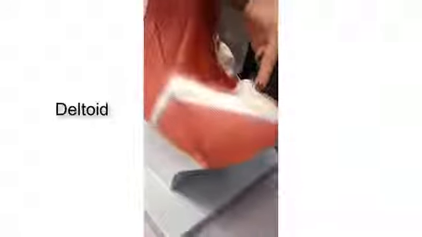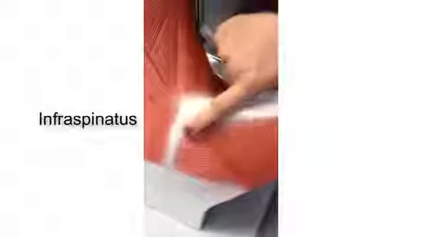We can also see on this model here a bit of deltoid. So again, this is the spine of the scapula and the acromion. So this would be deltoid. And deep here we can see a little bit of a rotator cuff muscle. This is infraspinatus here.